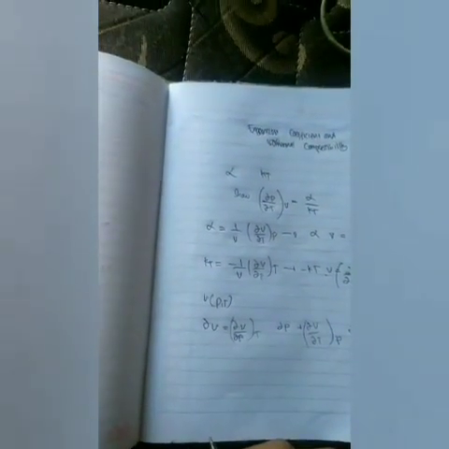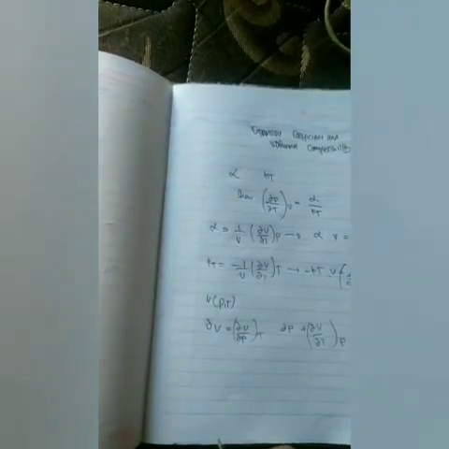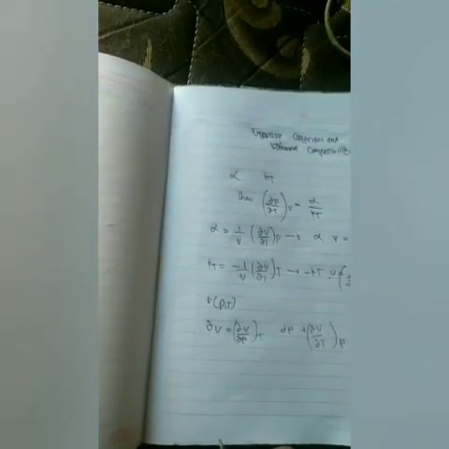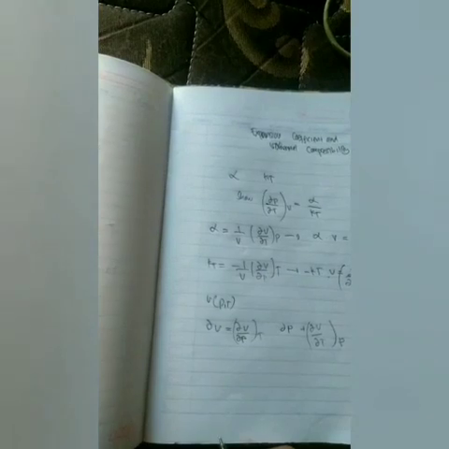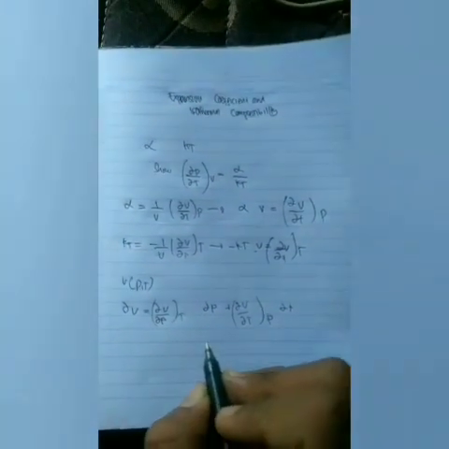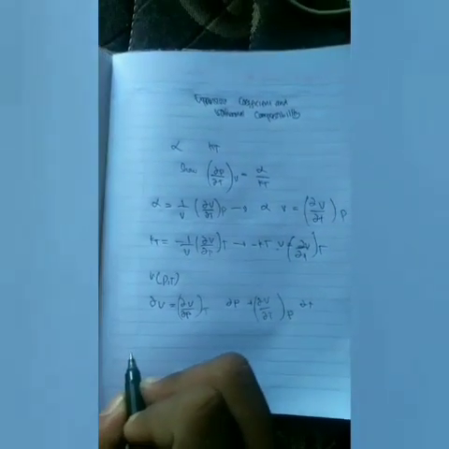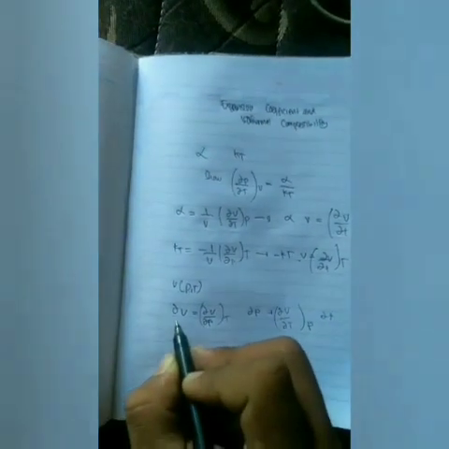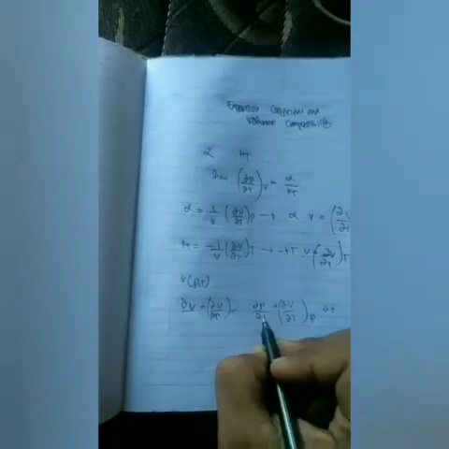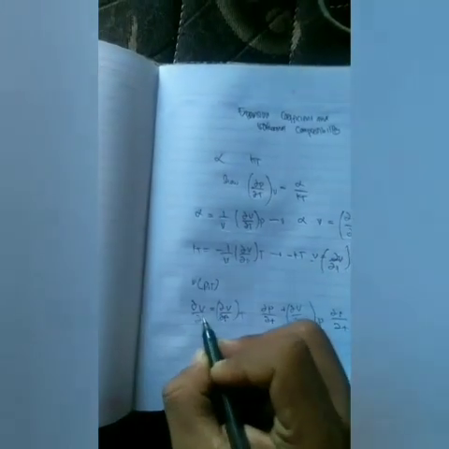Next, we want to divide each side by dT, and after that, we are going to impose a condition of constant volume. So we divide both sides by dT.